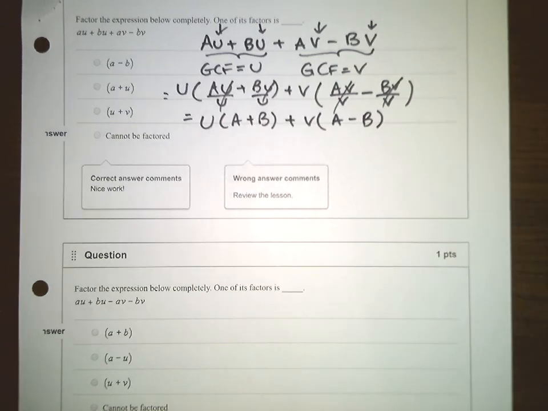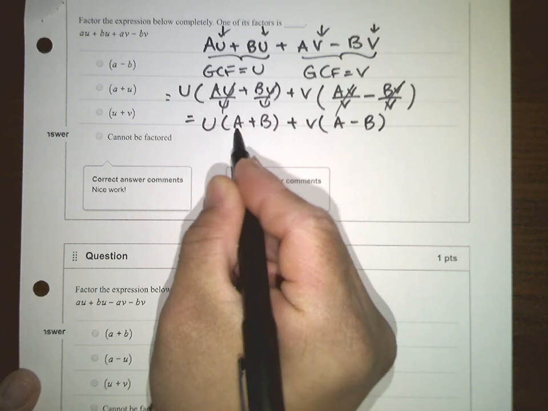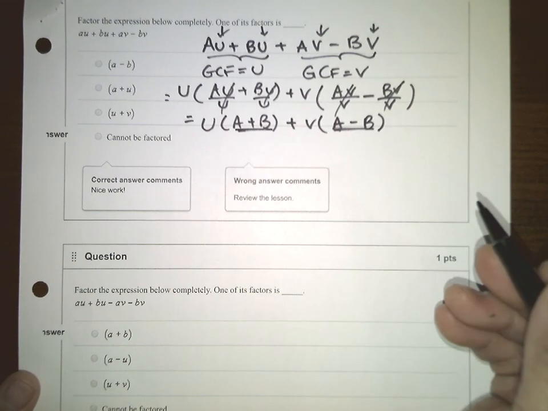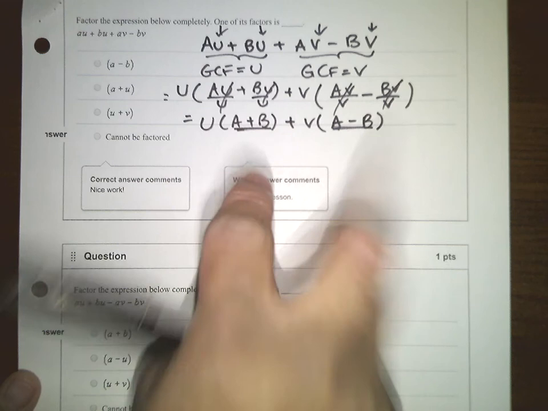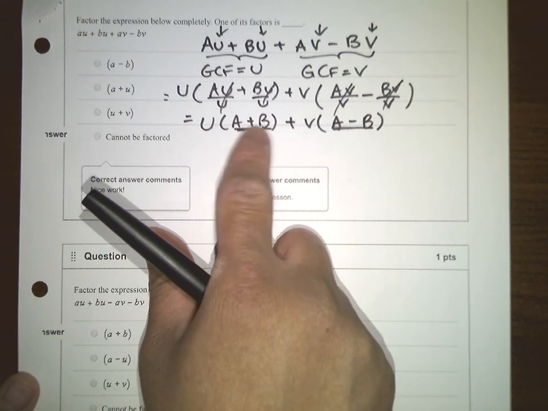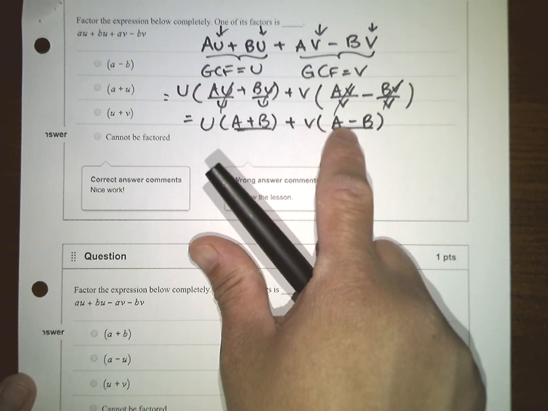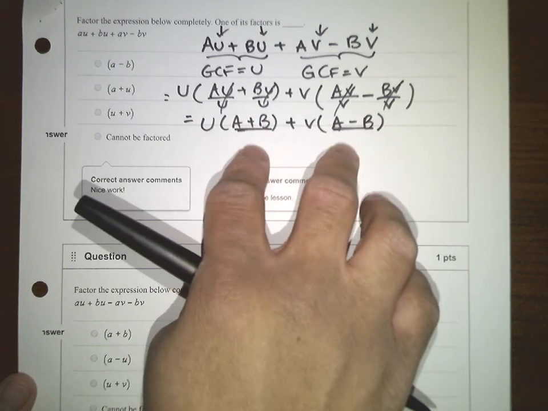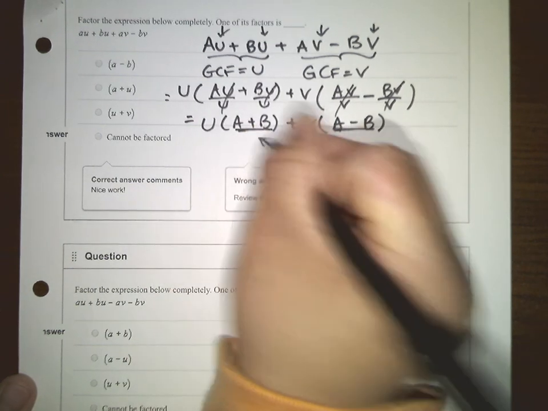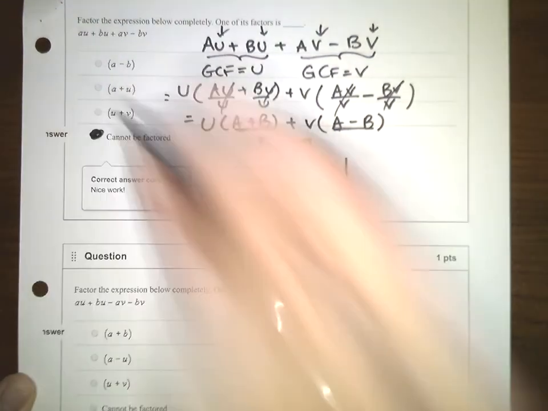And then I see here, well, there is not a greatest common factor here because one of the factors here is an A plus B, and one of the factors over here is an A minus B, and these are not the same, so there's just a GCF of just 1, so this cannot be factored.